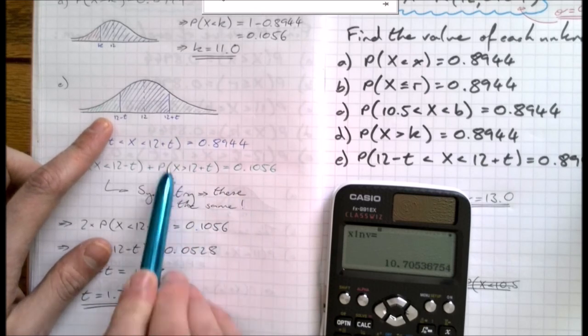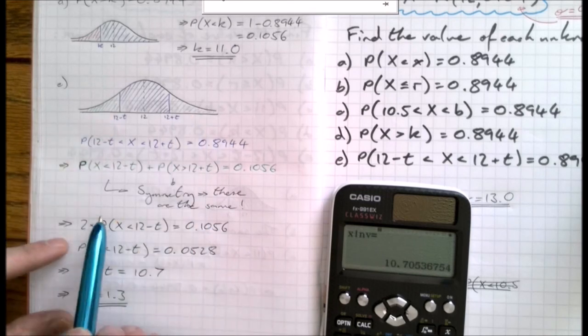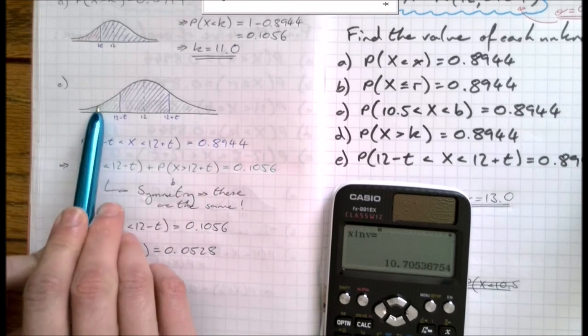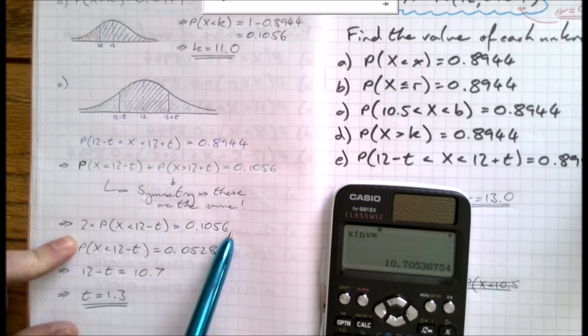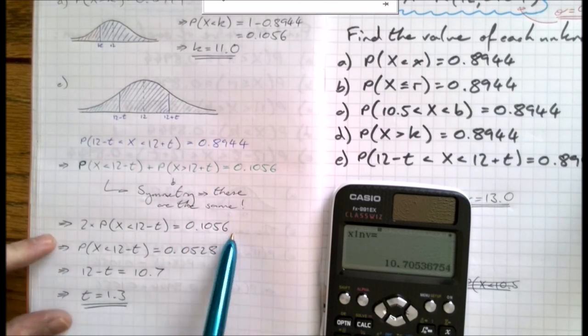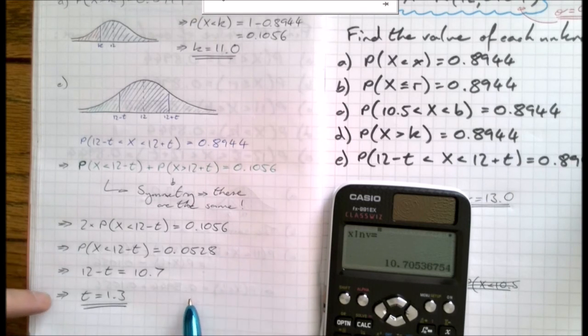But the symmetry tells us that these two are exactly the same. So 2 lots of this bit is 0.1056, half it, inverse normal, find t. I like that one.